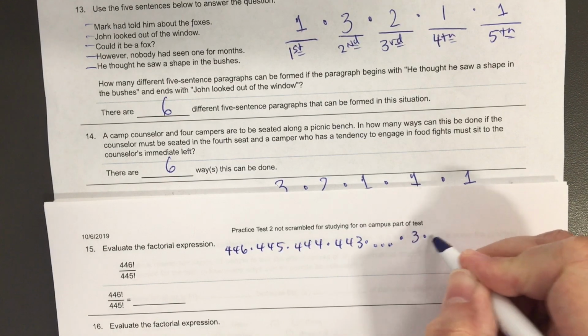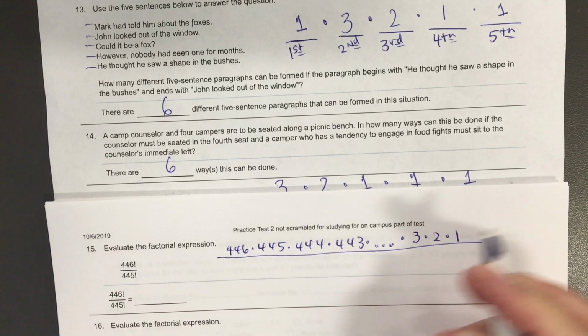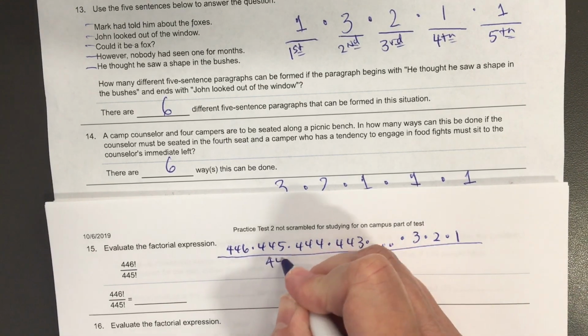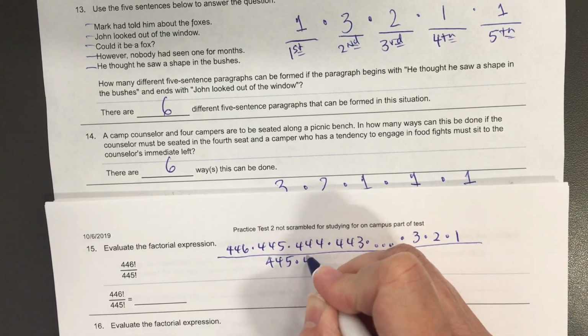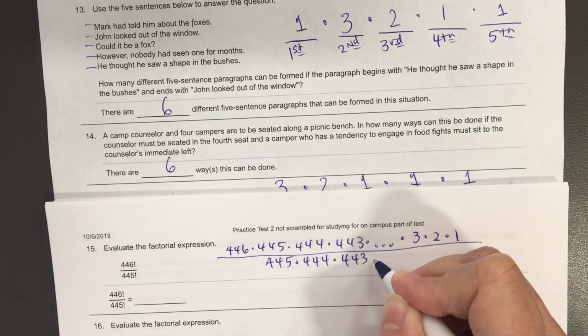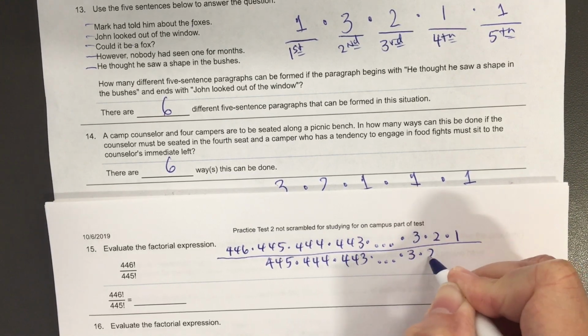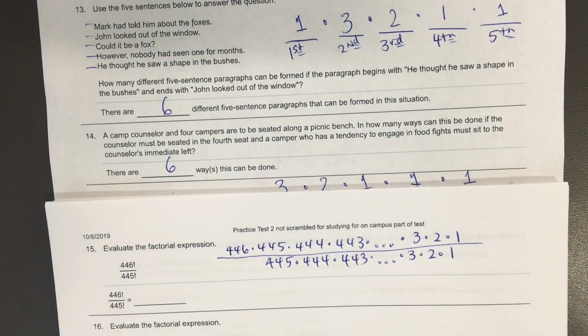And then finally 3, 2, 1 divided by 445 factorial. So that's 445 times 444 times 443 times my 3 dots for it continues, and then I'll pick up toward the end 3, 2, 1 if you want 4 times 3 times 2 times 1. I like to put enough numbers that you can see what's going on there.